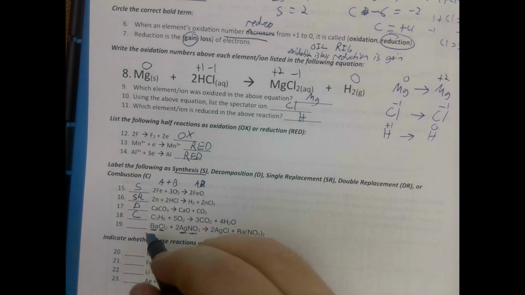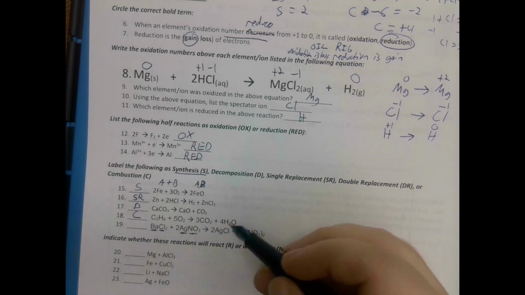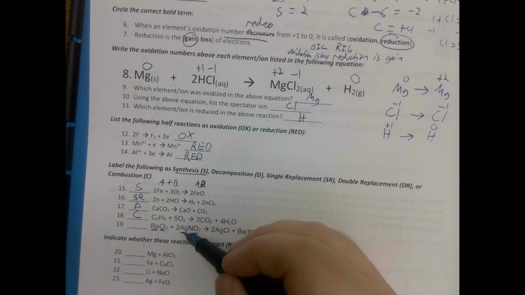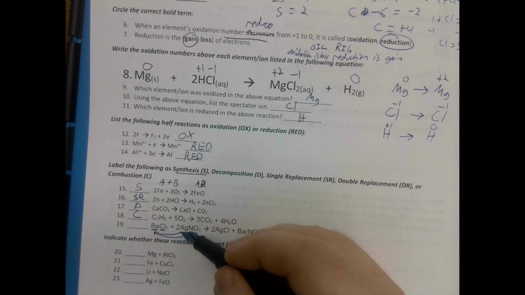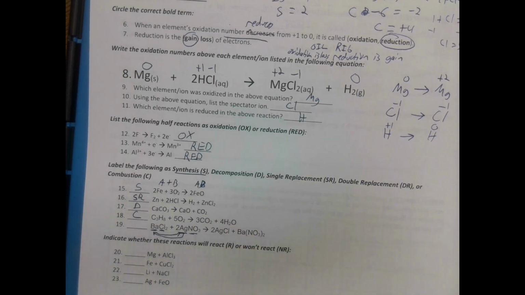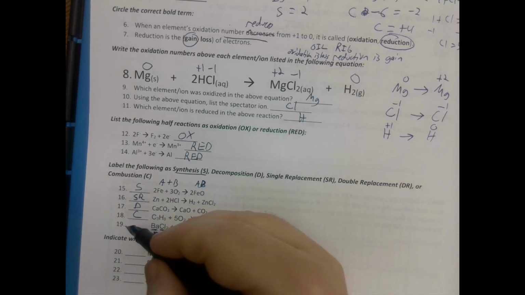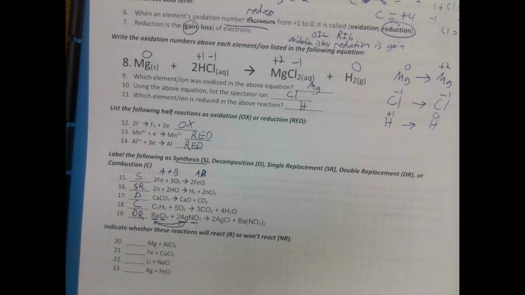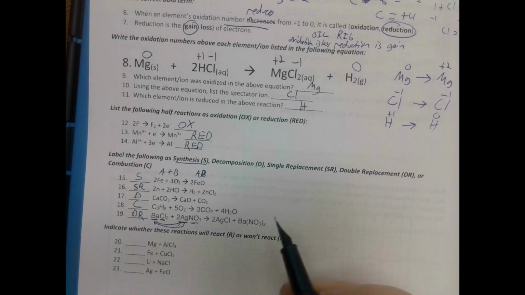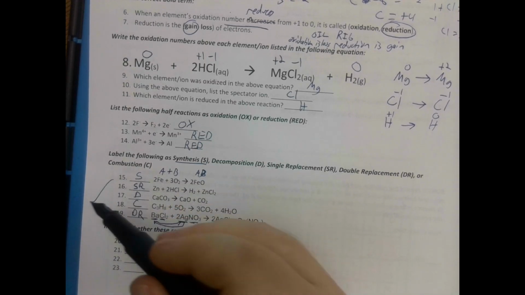I'm not doing it at the same time, but basically I'm getting this, I'm moving this over here and this over here. This is double replacement regardless. I think everyone for the most part did good on this.